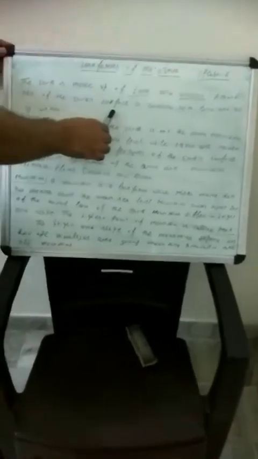Around 29% of the earth's surface is covered with land, and 71% by water. That 71% is water and 29% is land. The earth's surface is not the same everywhere.